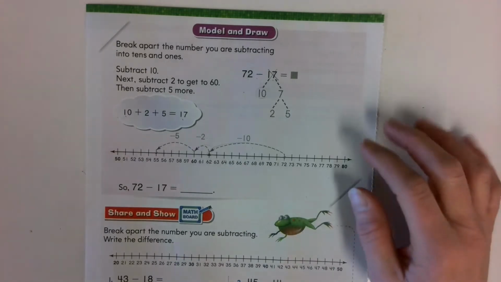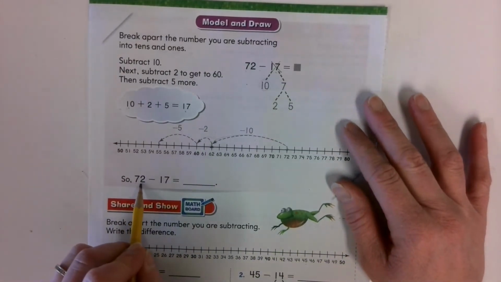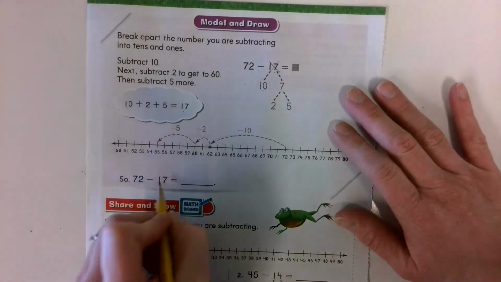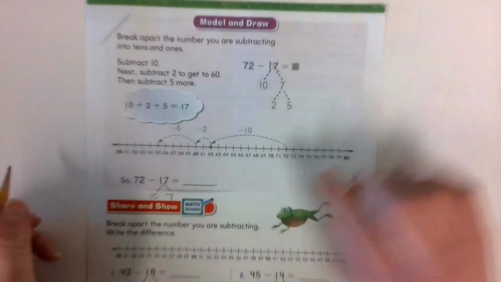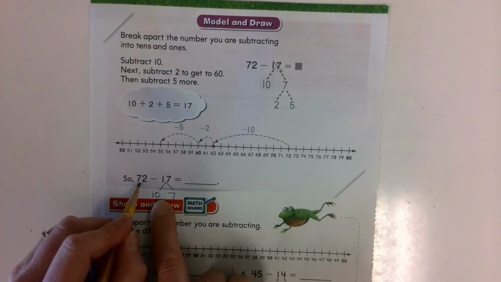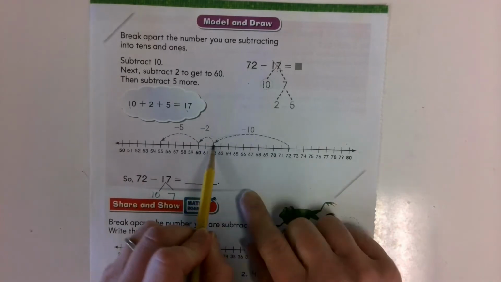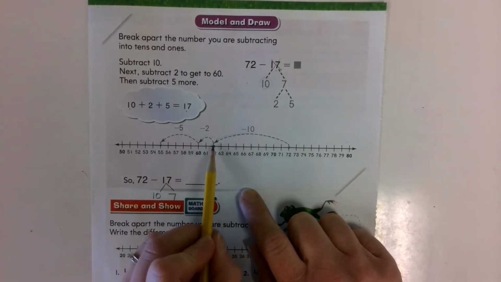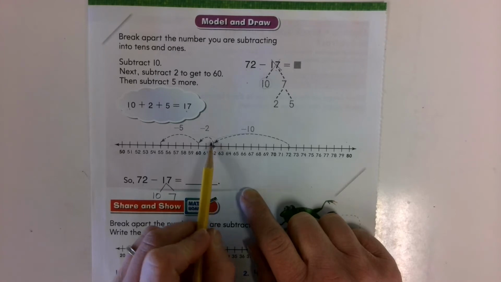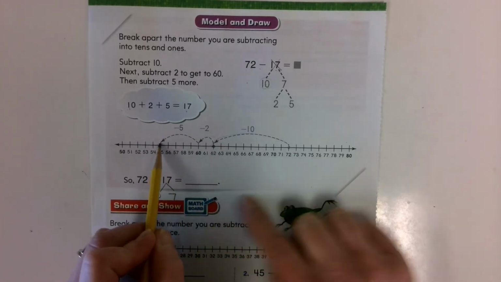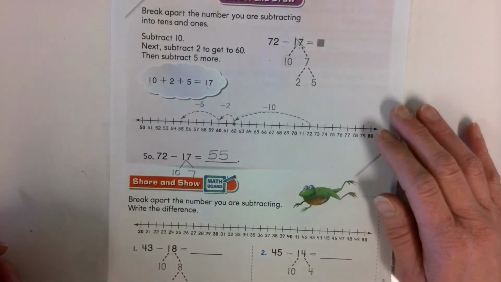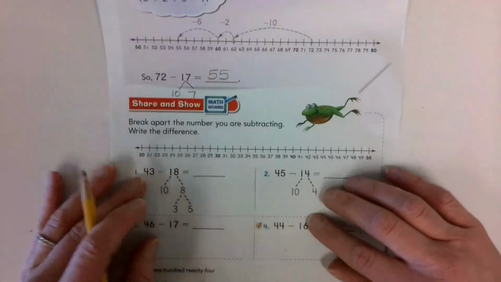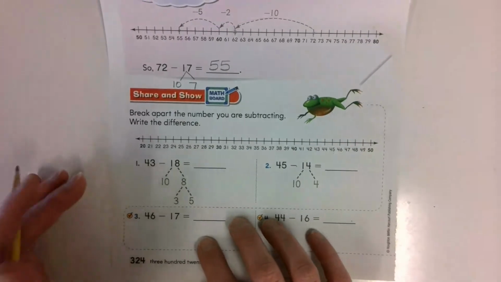So we learned that if we start at 72 and we break apart the 17 into 10 and 7, I'm going to do 72 subtract 10, which is 62. And 62 subtract 7 is 55. Don't worry if it's a little bit confusing. I think it will get easier.